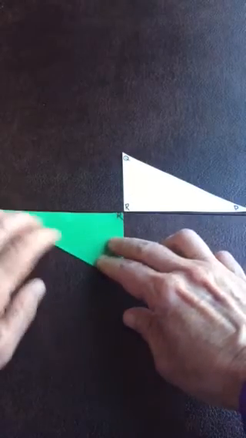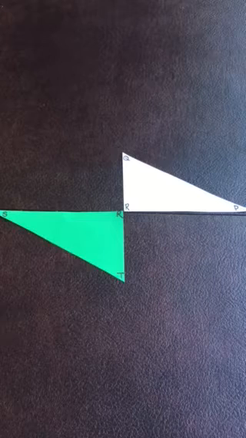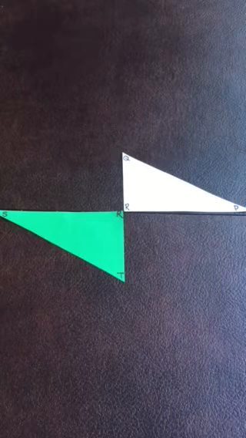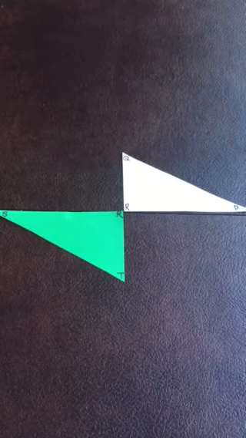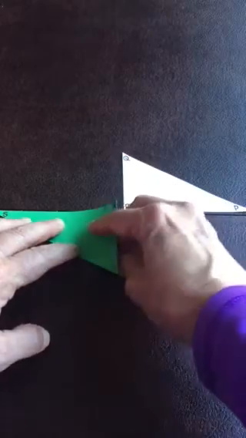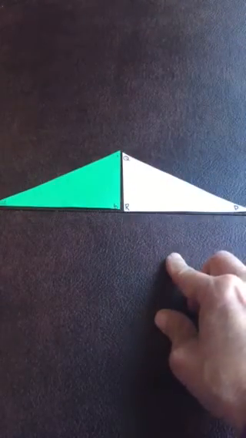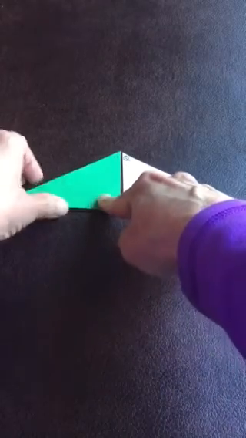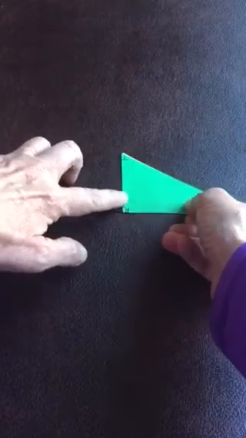Okay, so that's one way we could do it, a clockwise rotation, or we could do a couple of different kinds of flips or reflections. So one flip we could do is we could flip it horizontally up and then flip it vertically to the right. Okay, so that's one way we could do it.